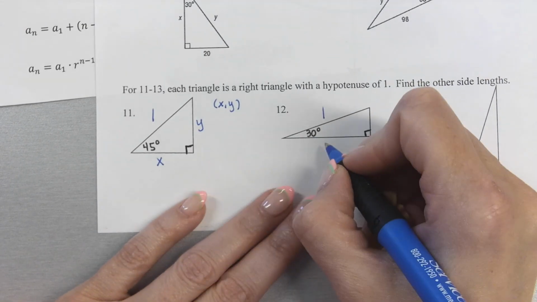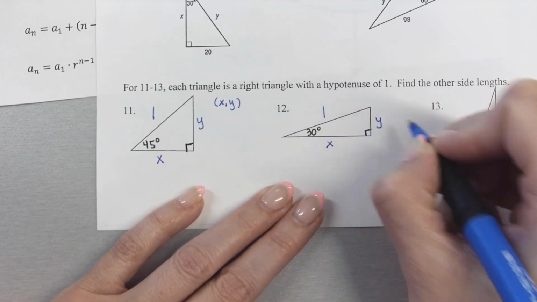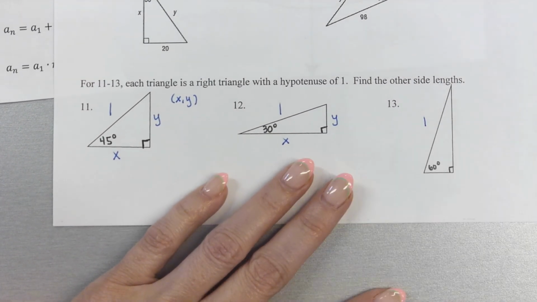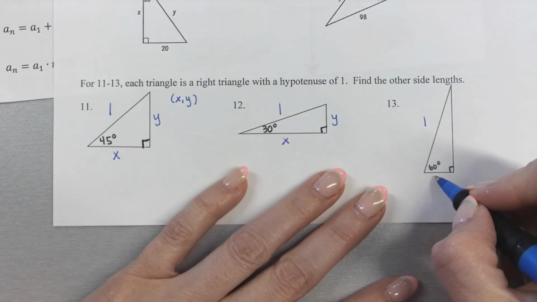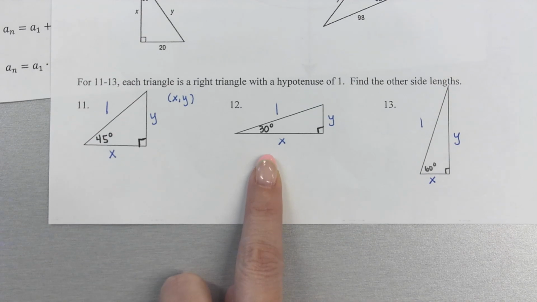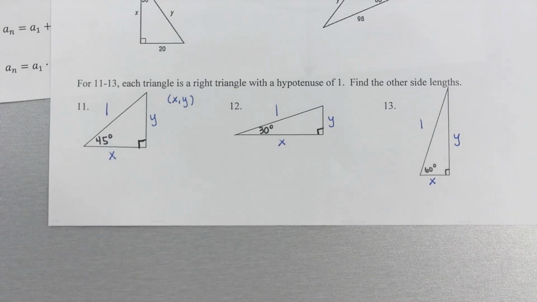And in this one, I want this to be X and this to be Y. And then for 13, this is 1, hypotenuse is 1. I want this to be X and this to be Y. So notice in all three of these, the one I labeled X was the horizontal. Can you guys think about why that is? If we're writing them as points? Yeah, the x-axis, right? On the coordinate grid, the x is the horizontal, and then the y is the vertical.